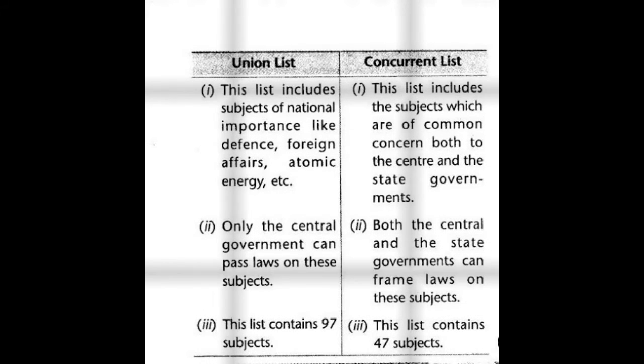Apart from these 2 lists, there is a concurrent list which contains 47 subjects. Both governments can make laws on subjects included in this list. If a subject comes up that is not included in any of the lists, the union government is entitled to make laws on it. The third list is the concurrent list. The concurrent list has 47 subjects, and both the federal government or union government and the state government can make laws based on the 47 subjects of the concurrent list.